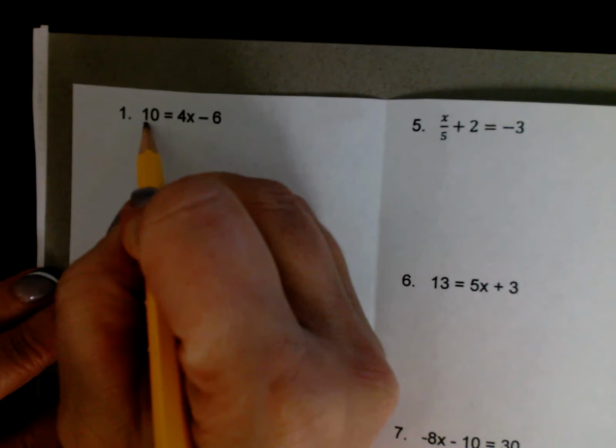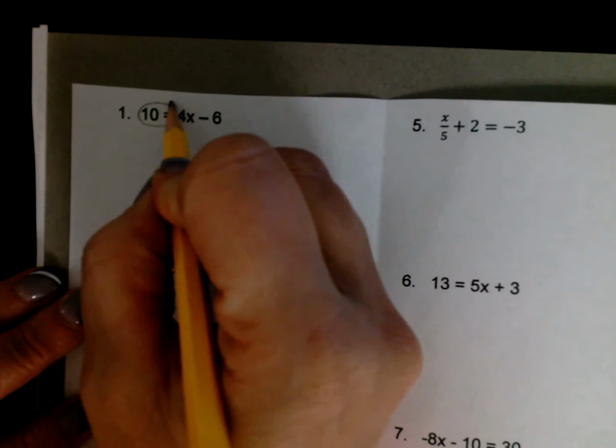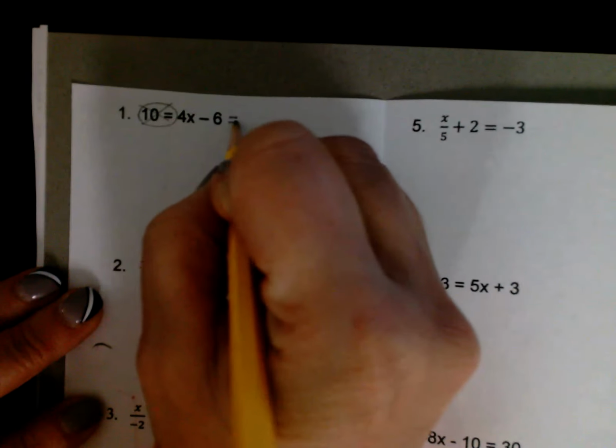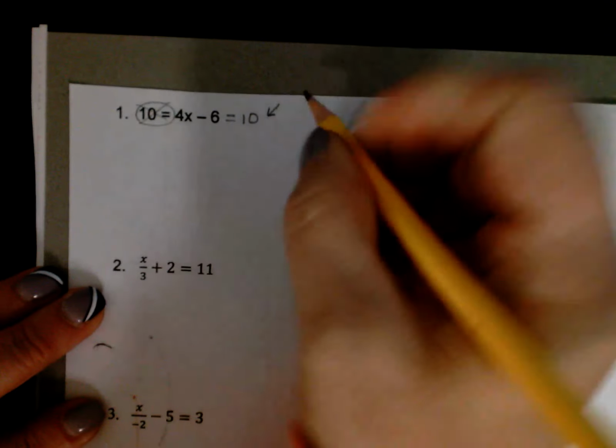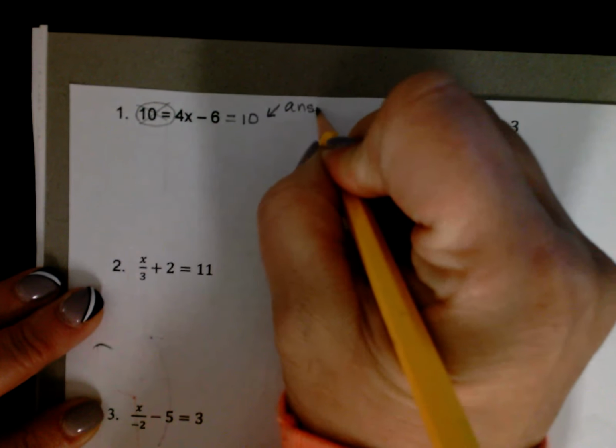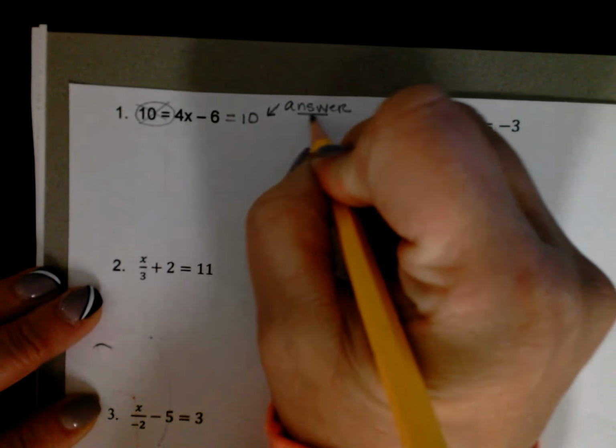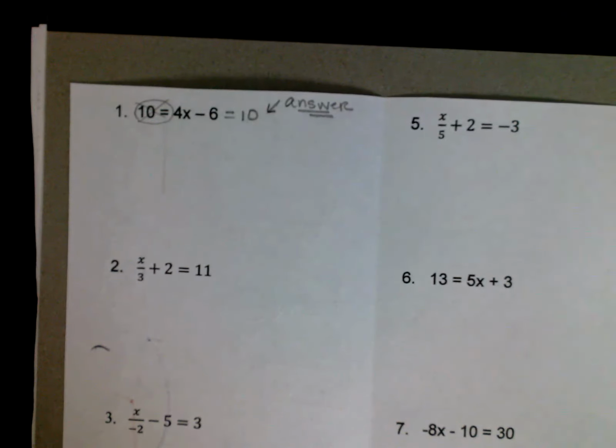Let's look at question number 1 together. Again, if you don't like that they put the equal 10 in the front, cross it off and just put equal 10 on the right-hand side. I told you the answer. This 10 is my answer to the math problem. You have to try to figure out what math problem did I give you. So we need to use order of operations backwards.